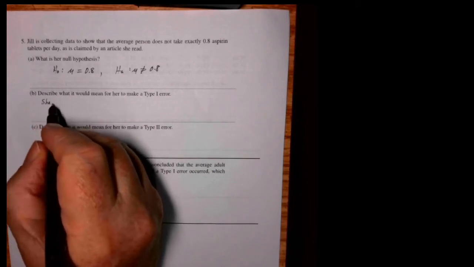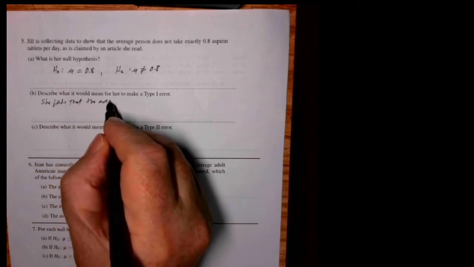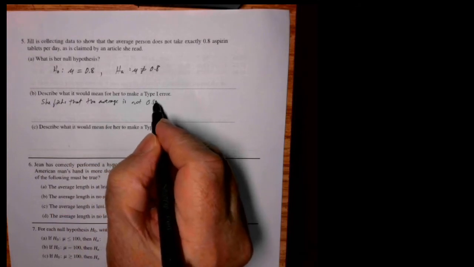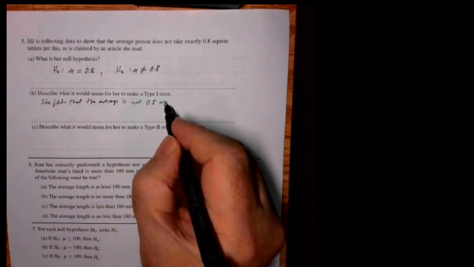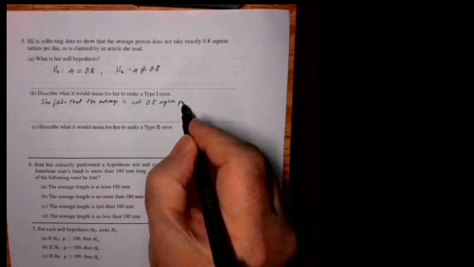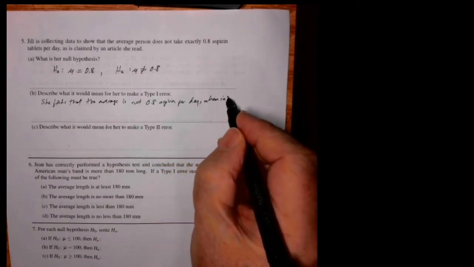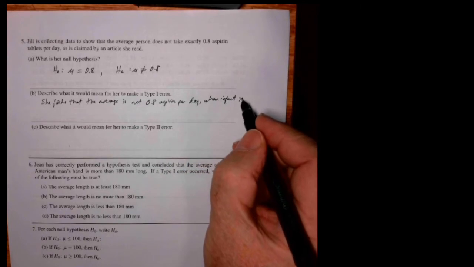So this would be if she finds that the average is not 0.8 aspirin per day when in fact it is.